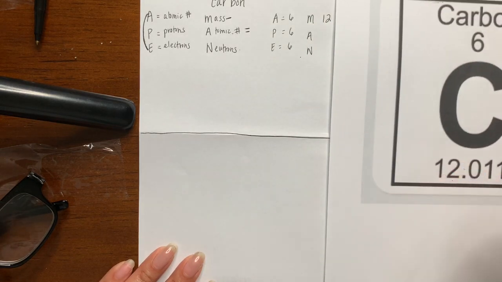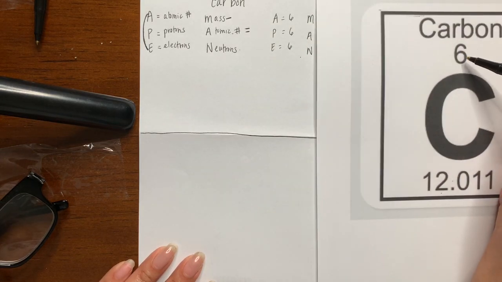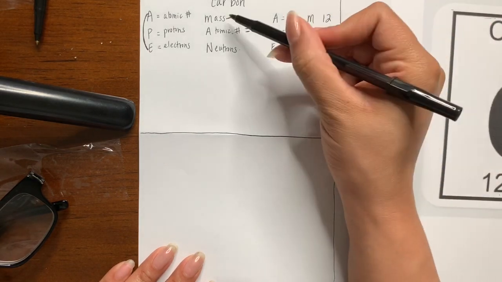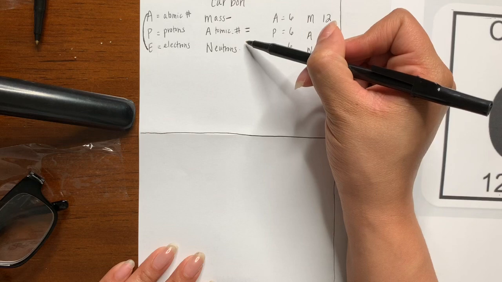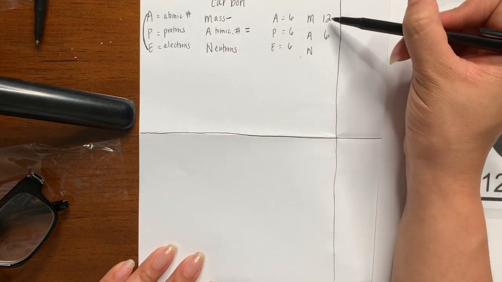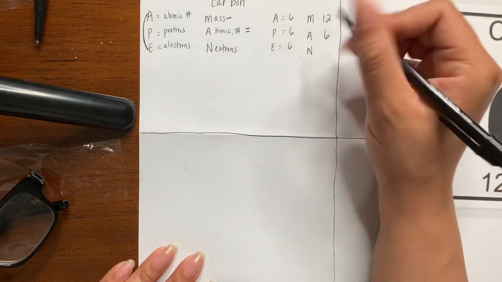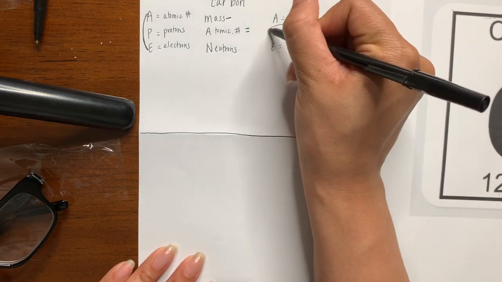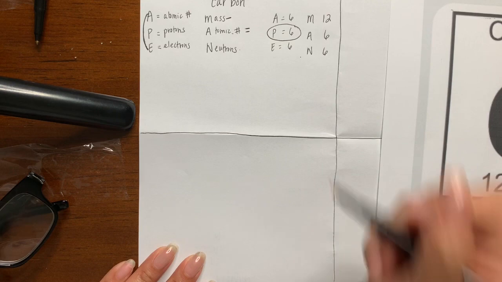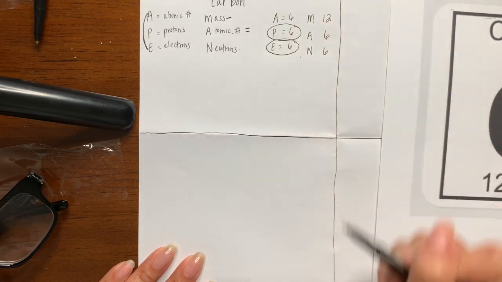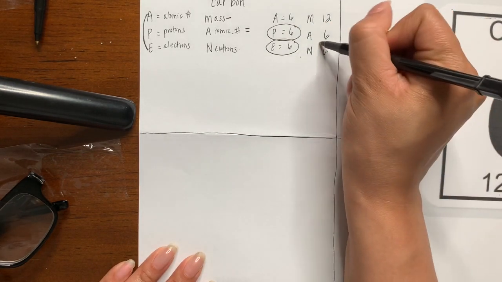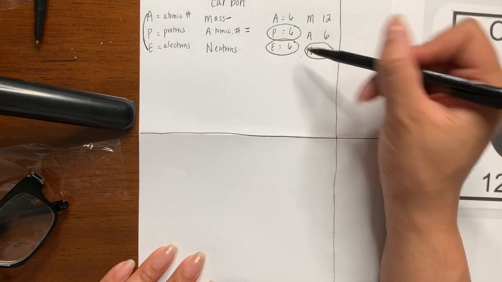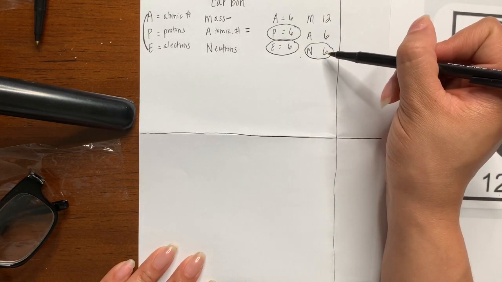We're going to look back at our atomic number, which is 6. And remember, mass minus atomic number equals your neutrons. 12 minus 6 equals 6. So now we know how many protons we have, we know how many electrons we have, and we know how many neutrons we have. We have 6 protons, 6 electrons, and 6 neutrons.